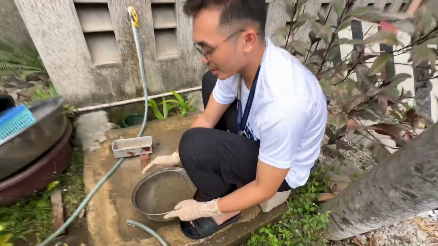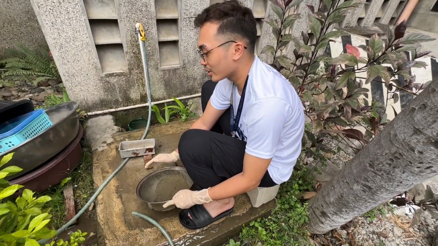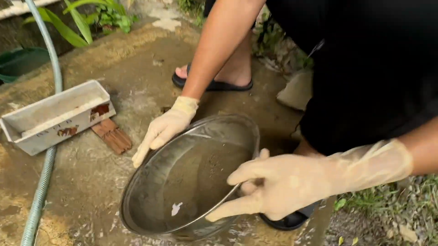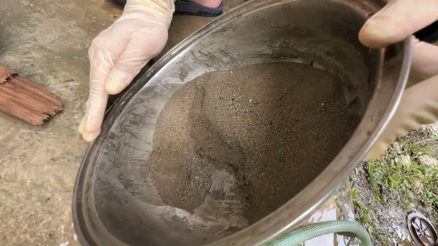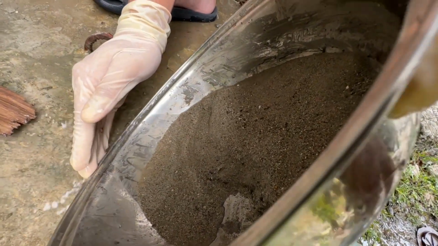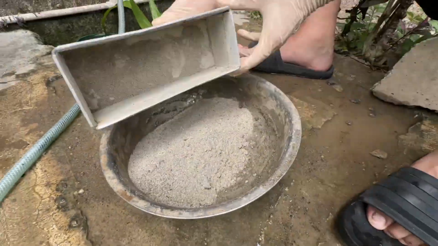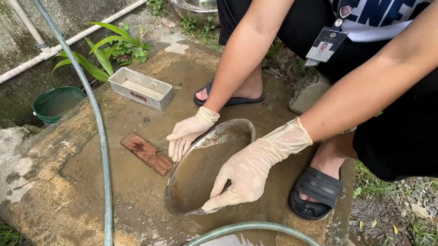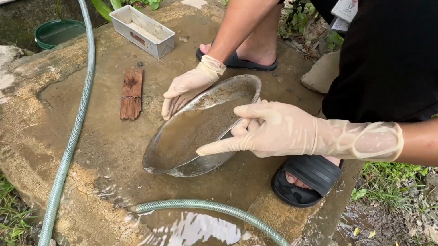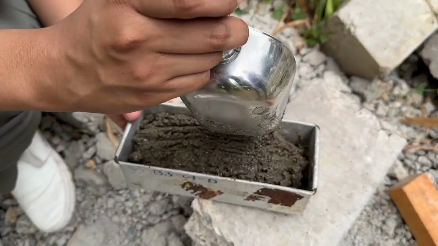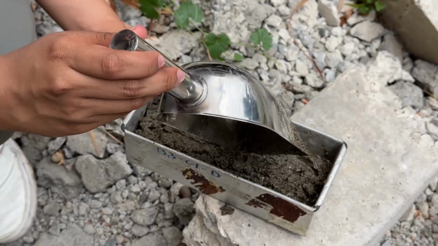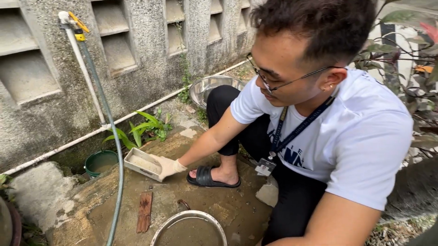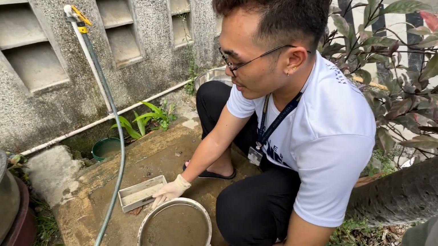Now our second sample is ready for transferring to the next container. So here we go. Now here is our third sample with the clear water. The sample is now ready for transfer.